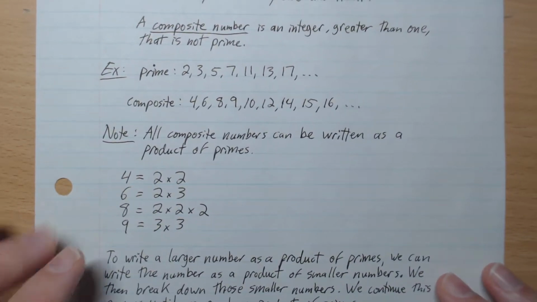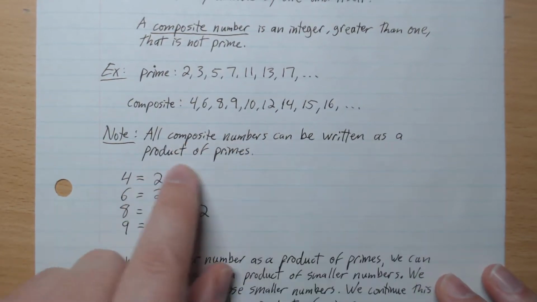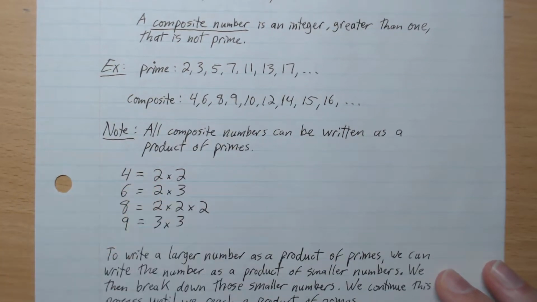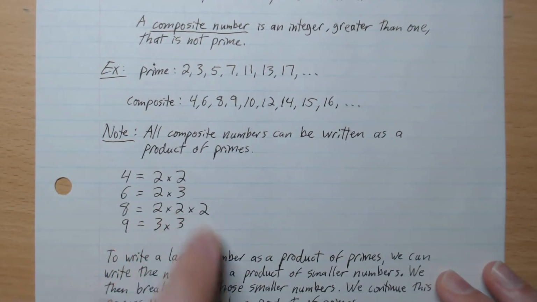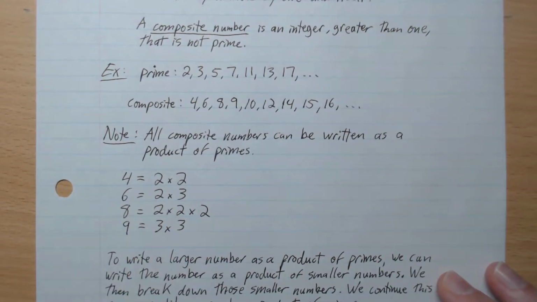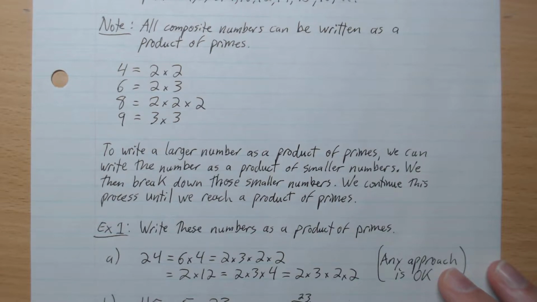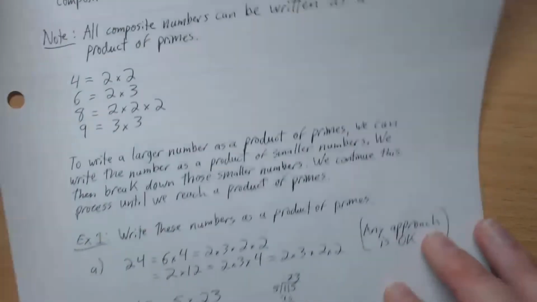So a couple notes here. All composite numbers can be written as a product of primes. So 4 can be broken down as 2 times 2. 6 can be 2 times 3. 8, 2 times 2 times 2. 9, 3 times 3. And so to write a larger number as a product of primes, we can write the number as a product of smaller numbers. We then break down those smaller numbers, and we continue this process until we reach a product of primes.